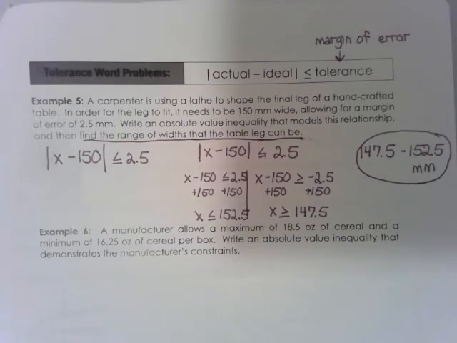A lot of times we may be using these for the margin of error if we're creating something on our own. Or we may use tolerance problems like this to help us plug a formula into a machine in a factory so that it can do a job for us and make sure that it's meeting the standard set.